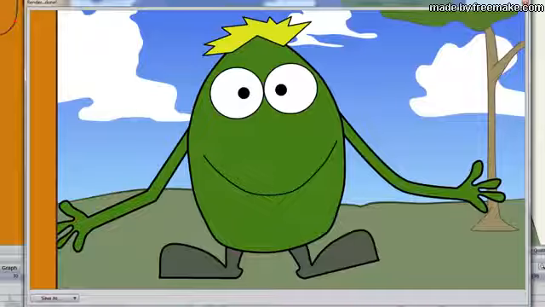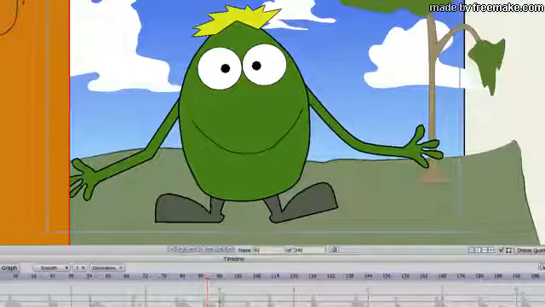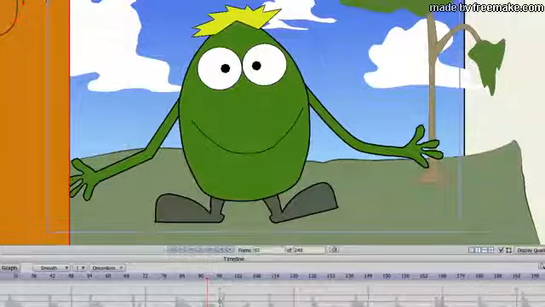And always, as a good rule of thumb, this blue border represents what your audience will see. Everything outside of it will be cut off. There are many more things you can do in Anime Studio Pro. This just scratches the surface. So please play around, watch more tutorials, and before you know it, you'll be creating some stellar animations.